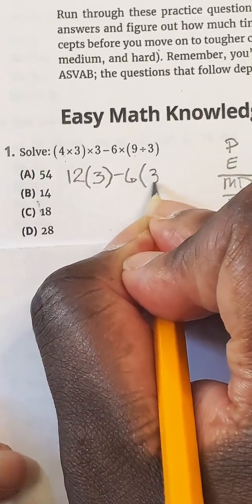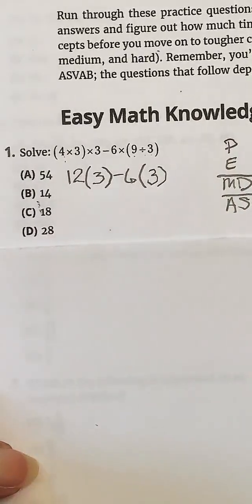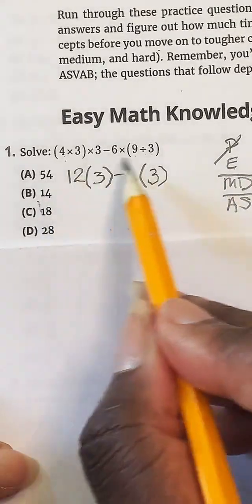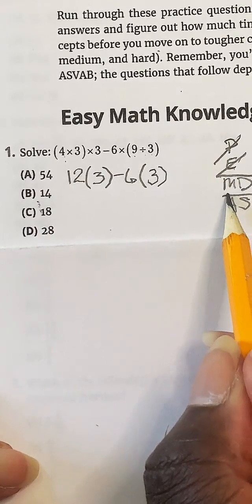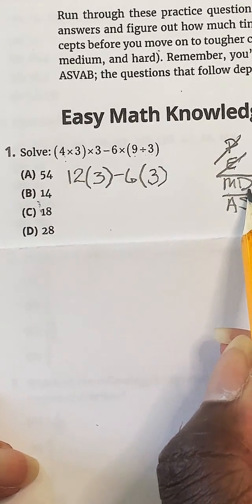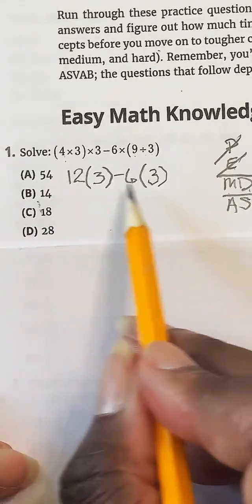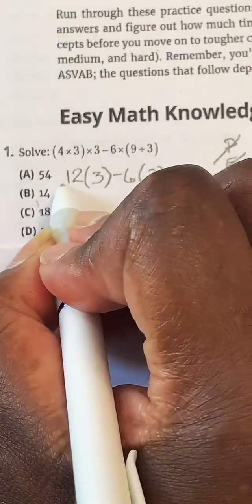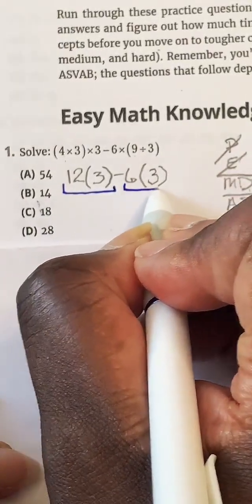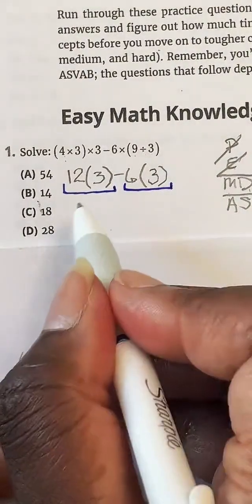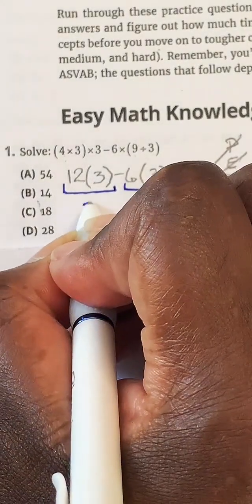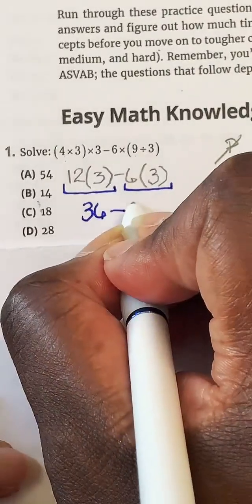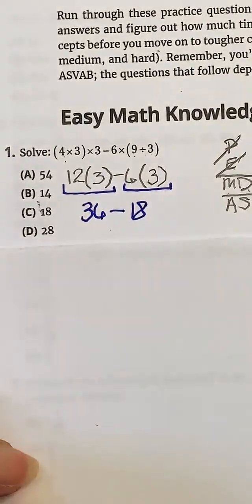So 9 divided by 3 will give me 3. So now we took care of the parentheses. There aren't any exponents. So we just need multiplying or dividing from left to right. So that means we are going to combine these two. So 12 times 3, that gives me my 36. 6 times 3, that gives me my 18.